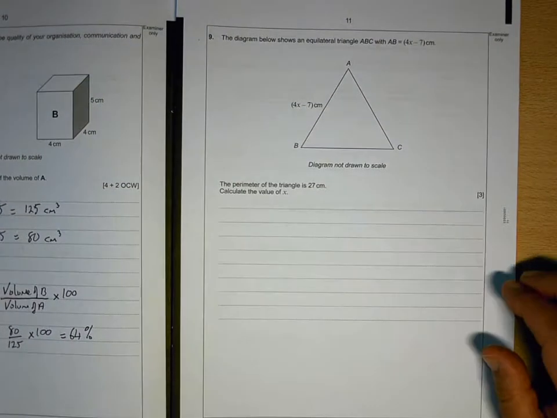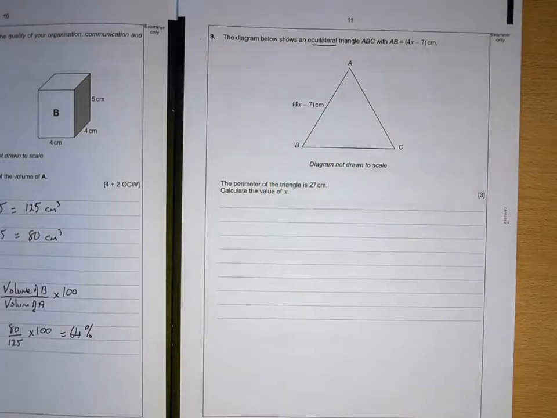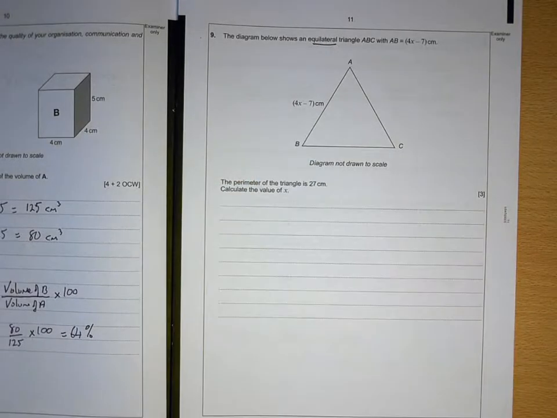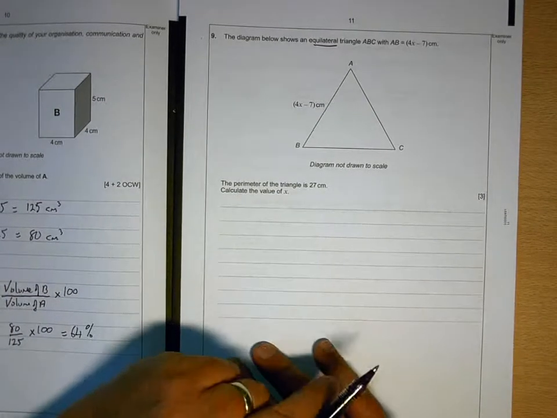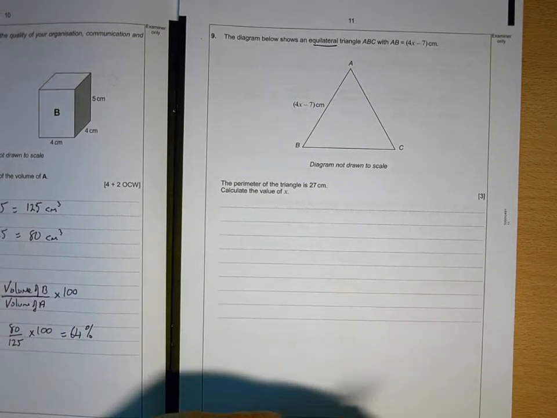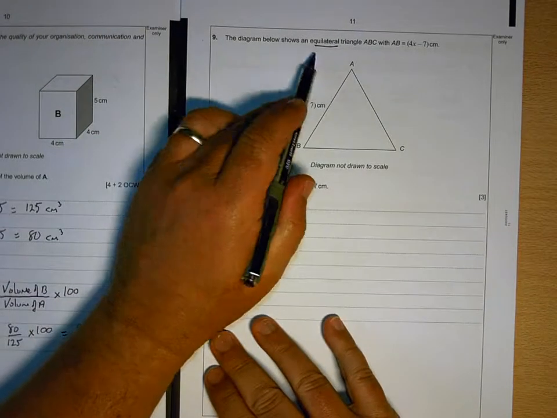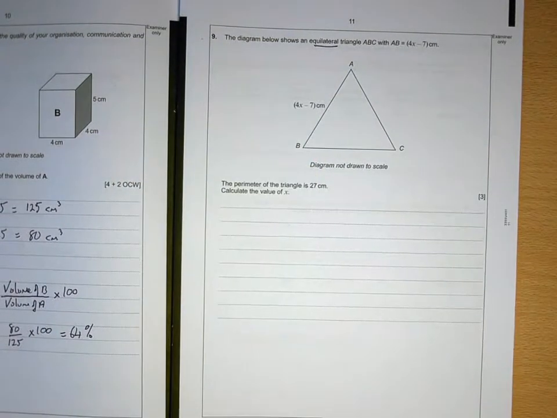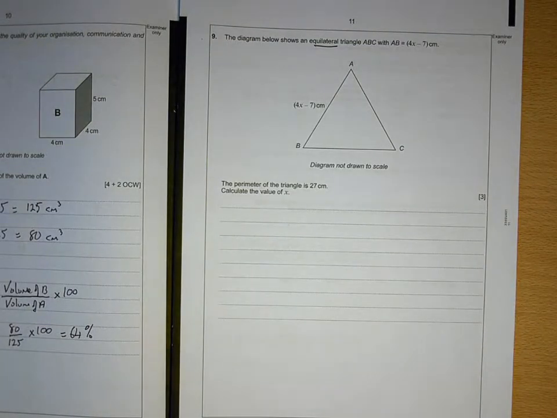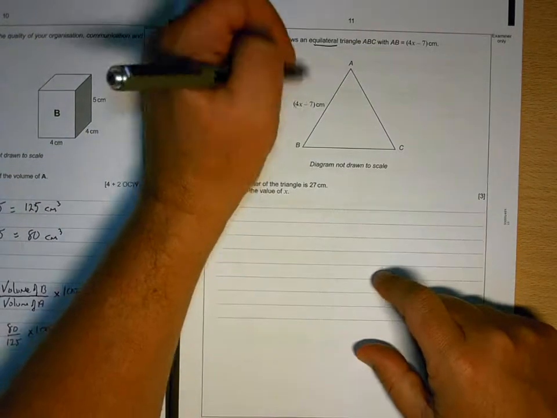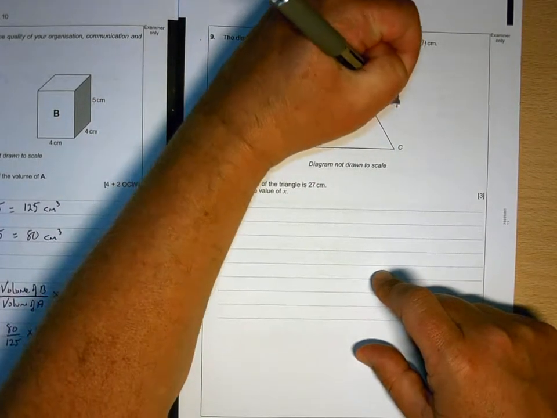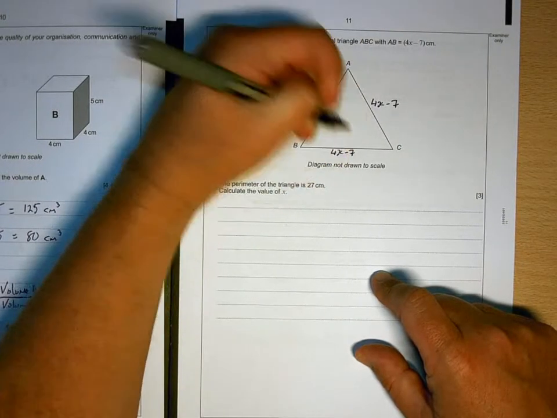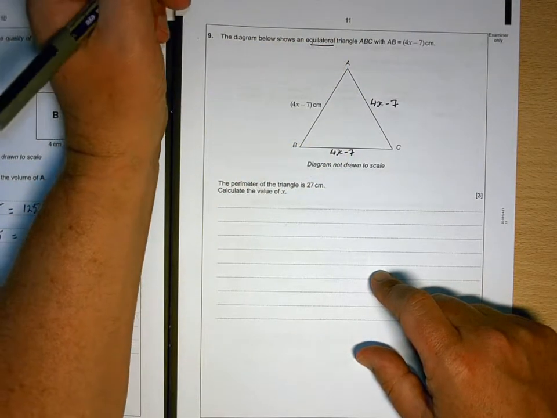Question 9. The diagram below shows an equilateral triangle ABC with AB being 4x minus 7 centimetres. The perimeter of the triangle is 27 centimetres. Calculate the value of x. So the trigger here is that it's an equilateral triangle. You need to recognize that if that side is 4x minus 7, the other two sides are also the same, because in an equilateral triangle all sides are equal.